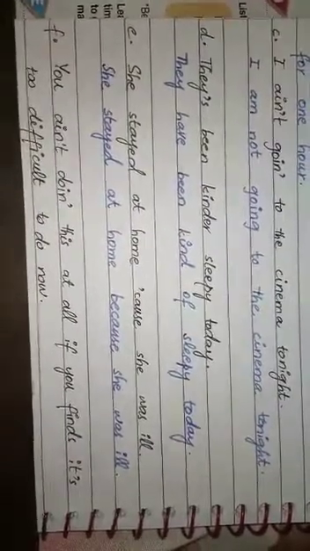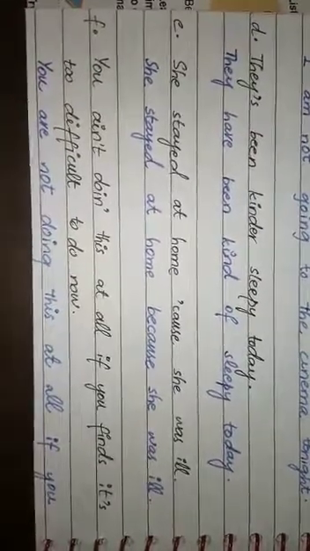You ain't doing this at all if you find it's too difficult to do now. In this final sentence, we can see that there are a lot of words which are non-standard and grammatically incorrect. So let's do it. You are not. For ain't, we have used are not here. Doing this at all if you find it too difficult to do now.